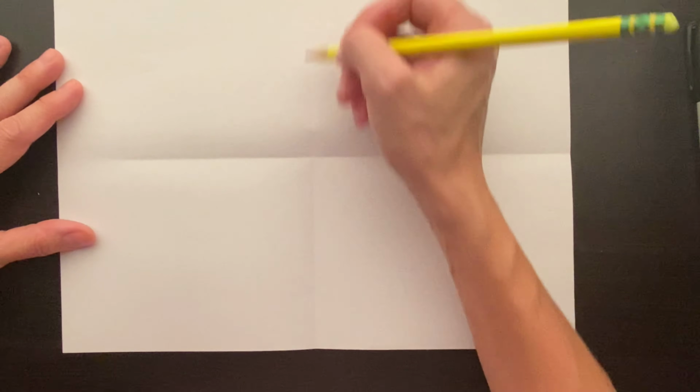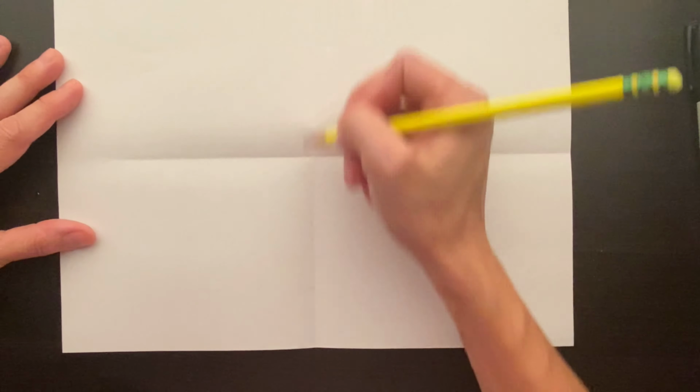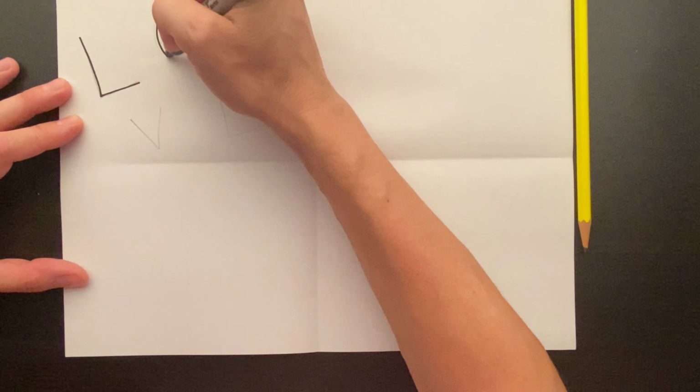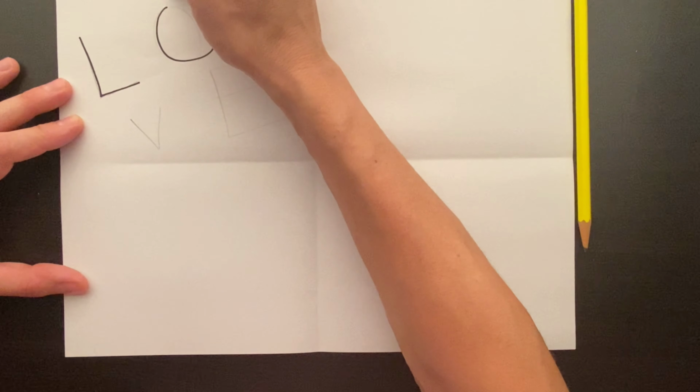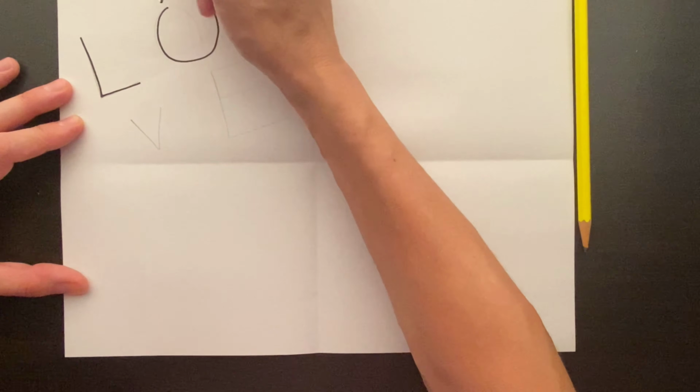What I want you to do is think of 4 different words that have meaning to you. And once you have those words, you're going to use regular letters or bubble letters to create a design in each of these sections. For example, the first word I decided to use was love. So you can see I put L-O-V-E in that top section. That was the first word that I wanted to work with.